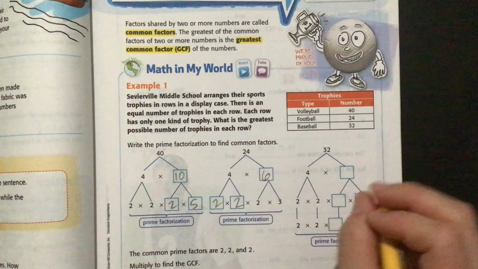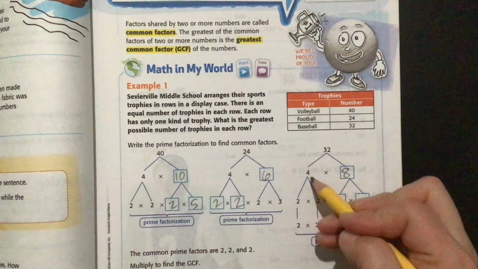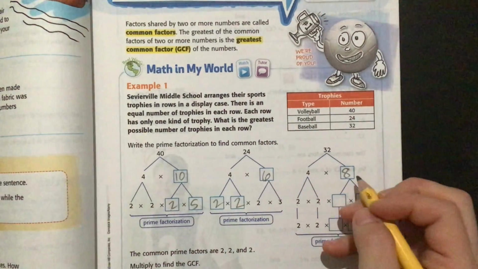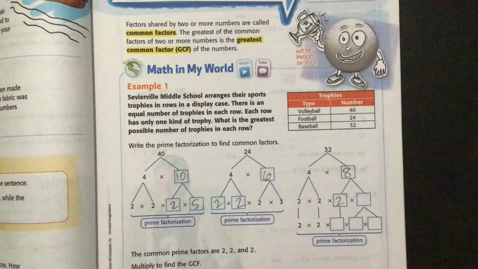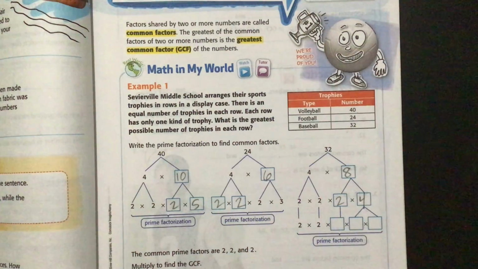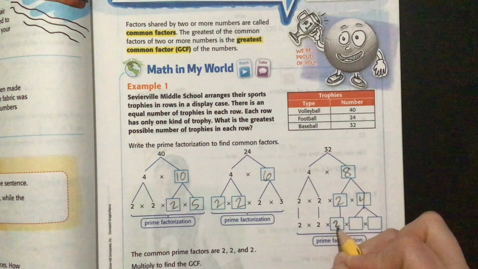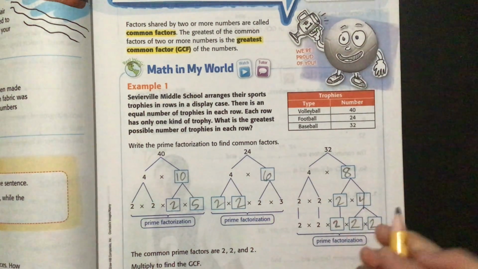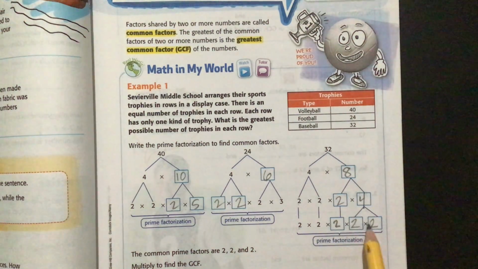32. 4 times what is 32? I'm going to be so nice. I'm going to tell you 4 times 8 is 32. I'm going to factor out 4: 2 times 2. Factor out 8. Let's see. Well, 2 times what, boys and girls, is 8? You're so right if you put 4. Okay, and now I'm going to factor it out again. So 2, I'm going to just drop that 2 down. And 4 is going to be factored out 2 times 2. So prime factorization: 2 times 2 times 2 times 2 times 2.